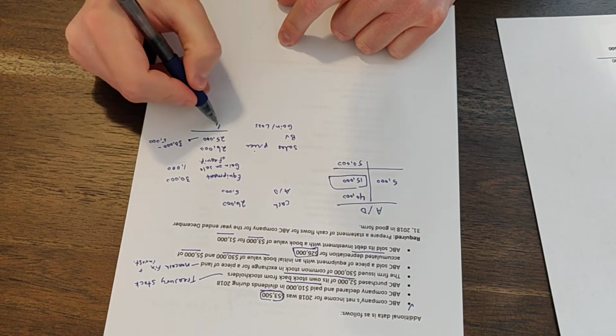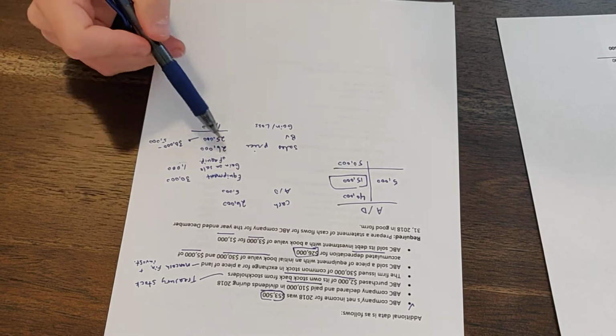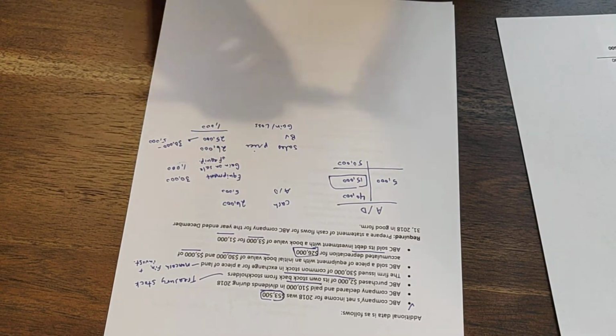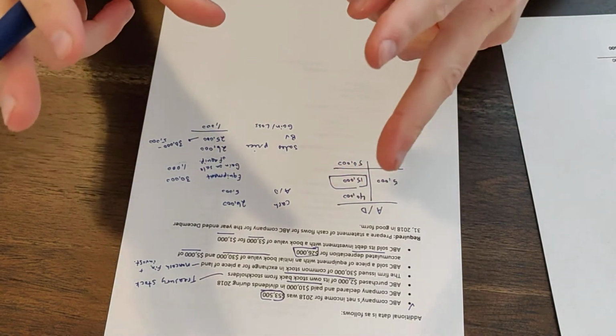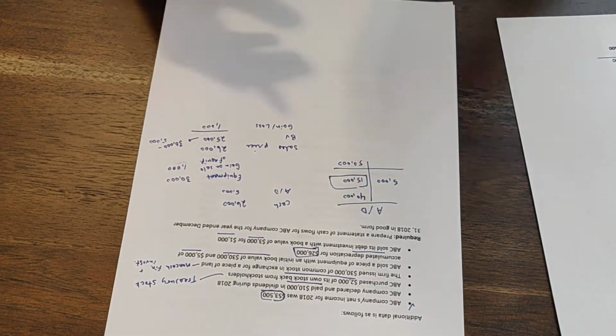And so we'll see that the difference is 1,000. 26 minus 25, 1,000, easy math. But we know that it's a gain because the sales price is higher than the book value. When the sales price exceeds the book value, we're getting more than what the equipment is worth on our books. And if it's more than it's worth, then that's basically a gain.